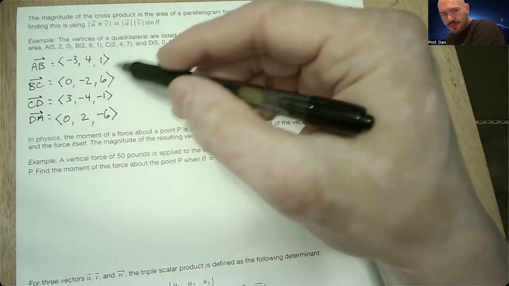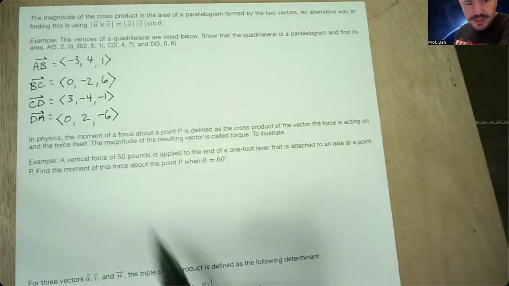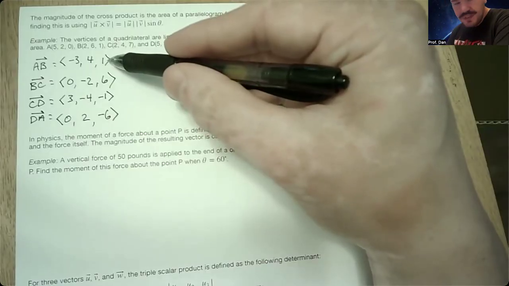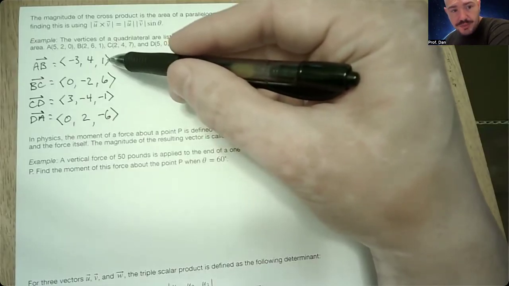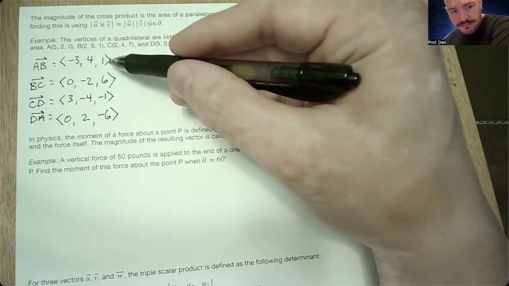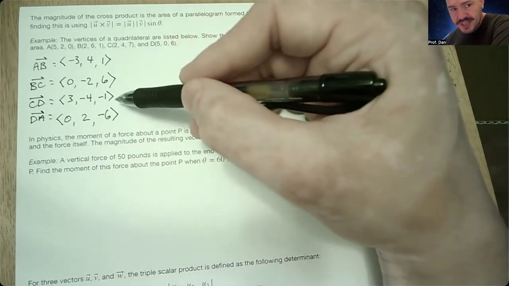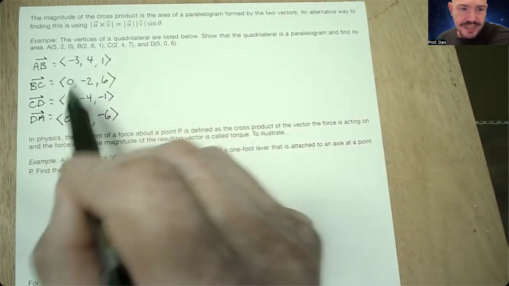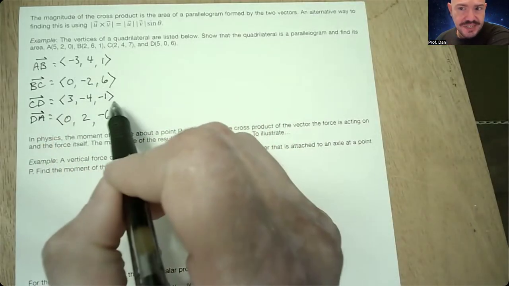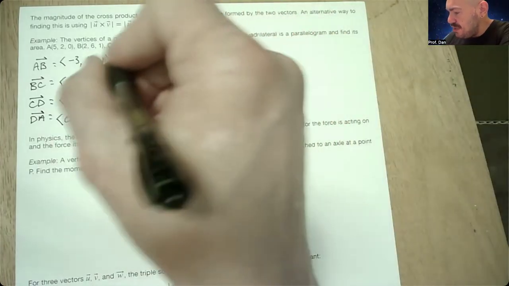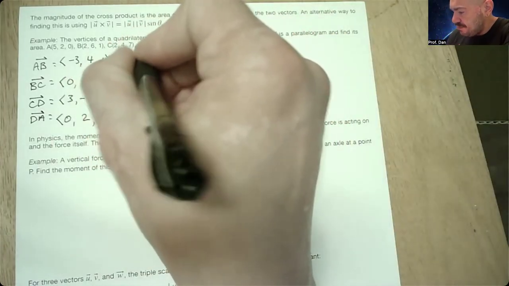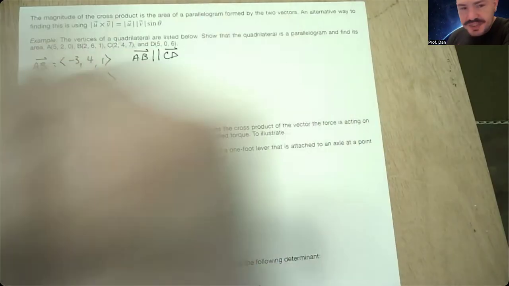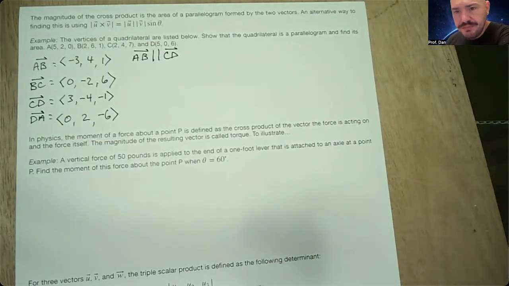So let's look at these 4 vectors that we just found. Look at the first one, AB. Is there any of these vectors that looks like it could be parallel to AB? Hopefully we said yes, CD. Notice if I multiply AB by -1, I get CD, which means that AB is parallel to CD.